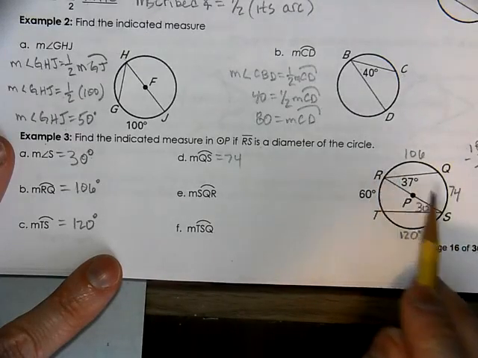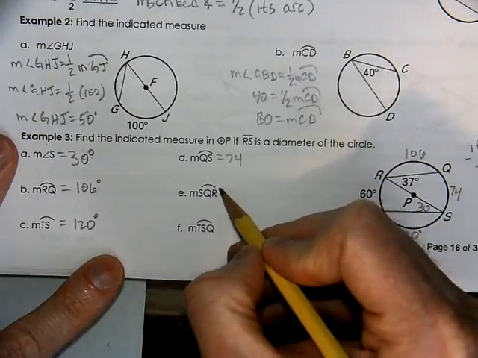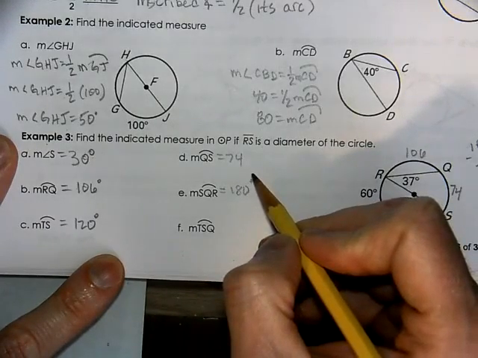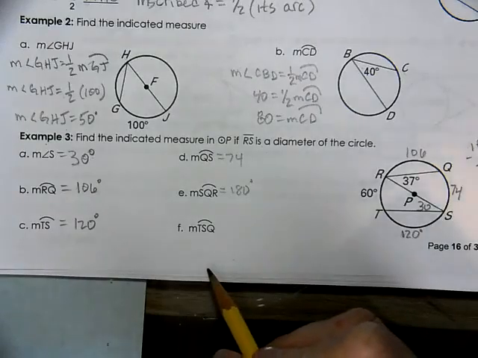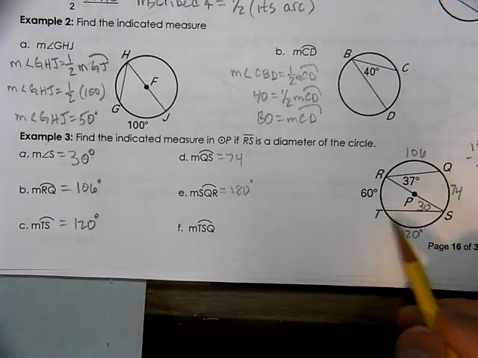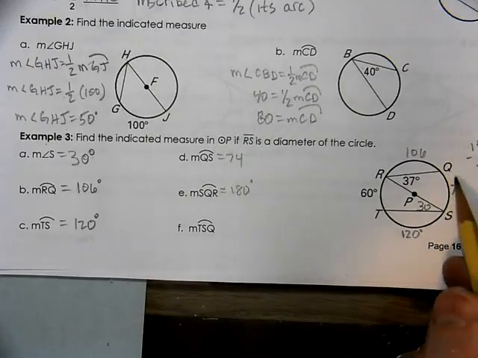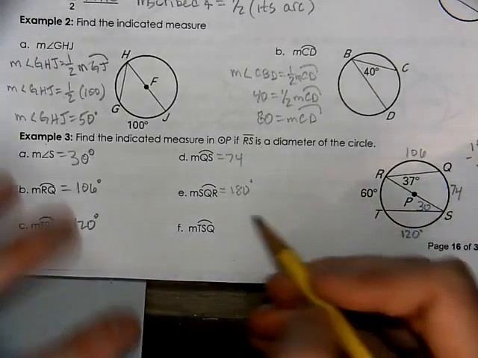SQR is half the circle. And the measure of TSQ. TSQ is the 120 plus the 74.